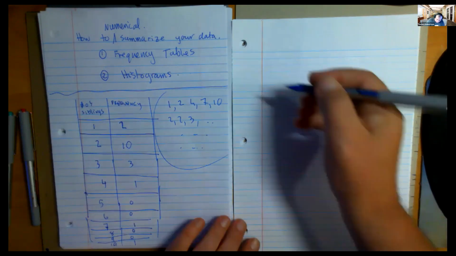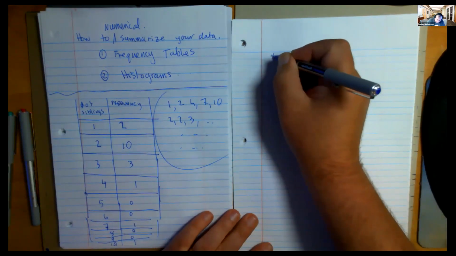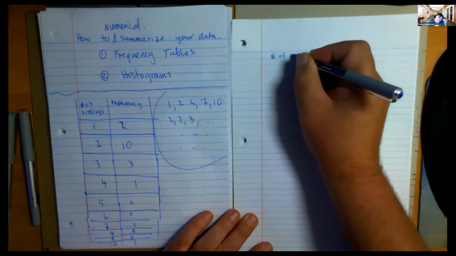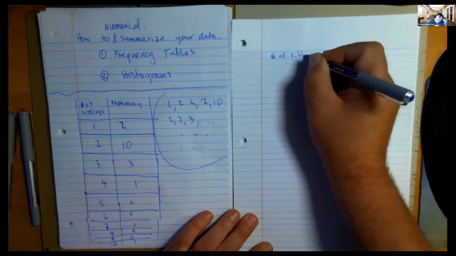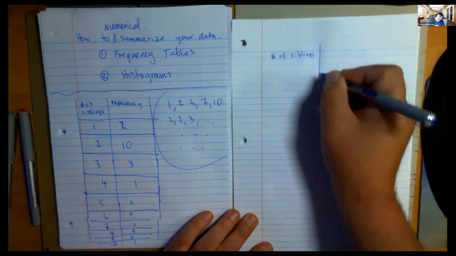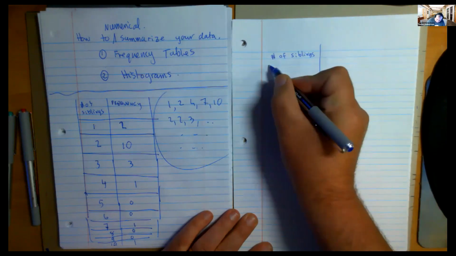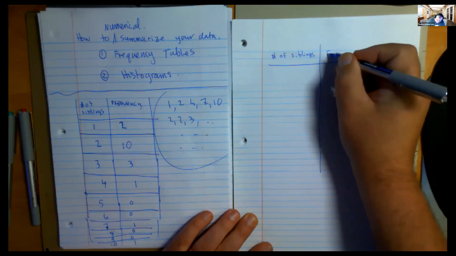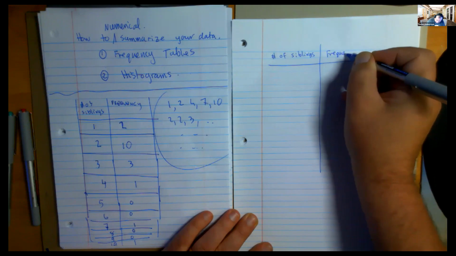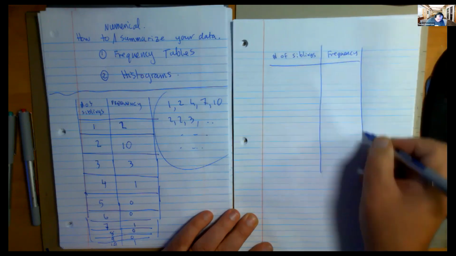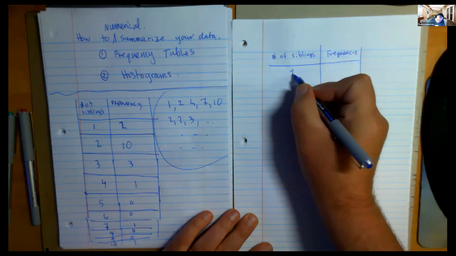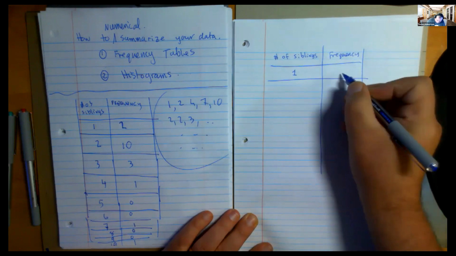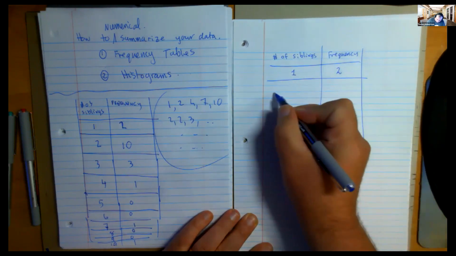Last time we collected some data, which I'm just going to do a nicer version of the table of here, from the people that were present, the number of siblings. And then we did the frequency. And if you're an only child, at least the way we decided to count them, there were 2 of you.